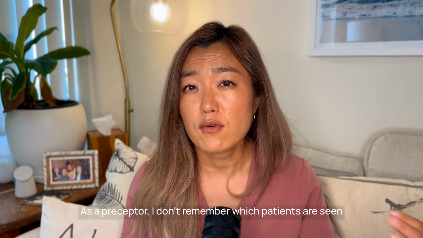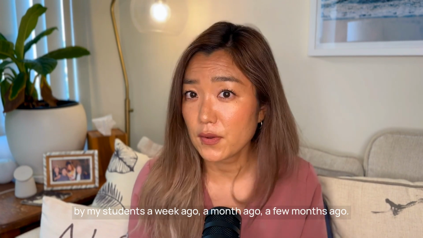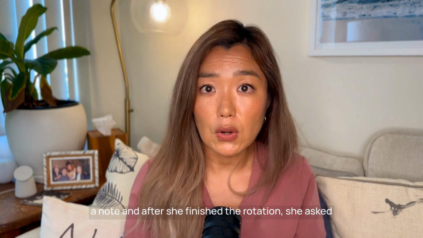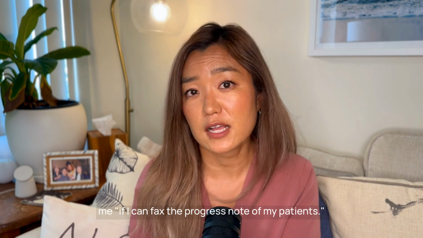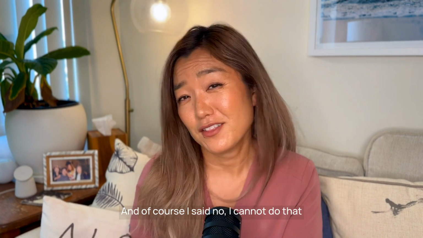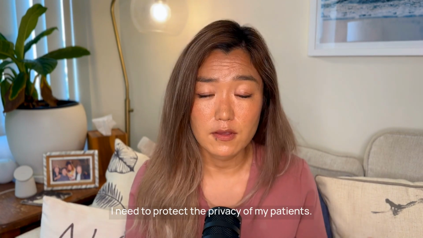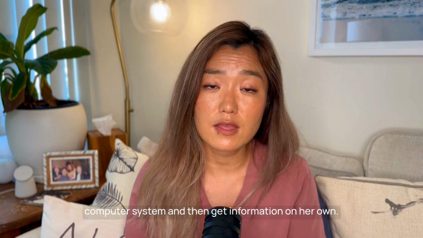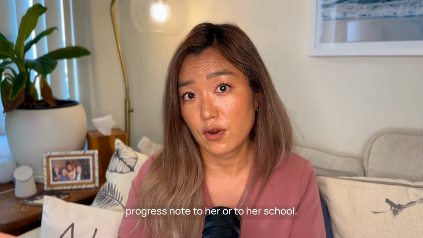As a preceptor, I don't remember which patients were seen by my students a week ago, a month ago, a few months ago. And there was a case where my student forgot to take a note, and after she finished the rotation, she asked me if I could fax the progress notes of my patients. And of course, I said no, I cannot do that, unfortunately, because it's a HIPAA violation. I need to protect the privacy of my patients. I told her that she could come by, use our computer system, and get the information on her own. But of course, I cannot fax the progress notes to her or to her school.